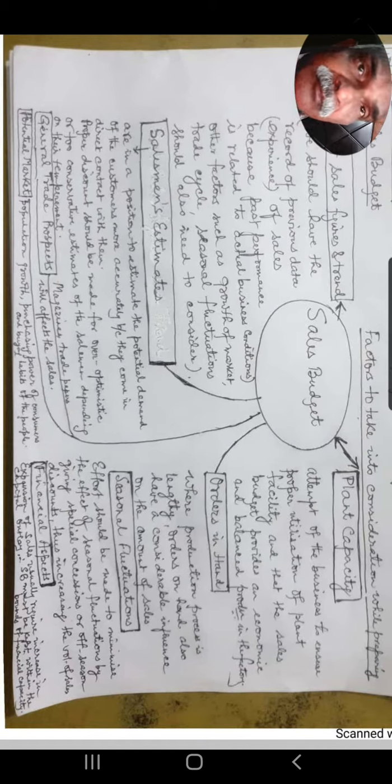Next, I want to discuss these theories now with the help of one calculation. After this calculation, I think sales budget will be very clear to all of you, crystal clear. By considering salesman's estimates, by considering growth of the market, by providing concessions, by considering overpriced and underpriced, all these we will consider while preparing sales budget in this example.